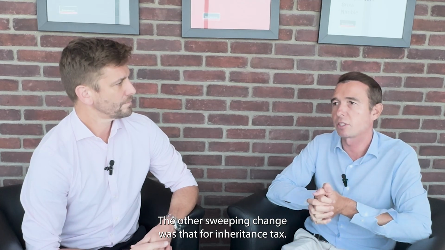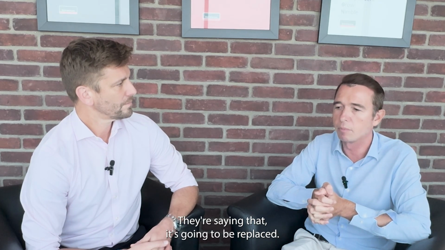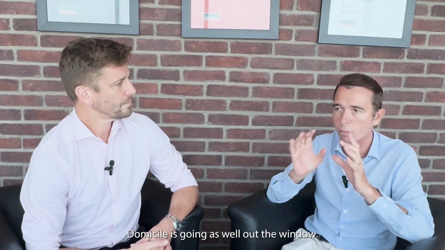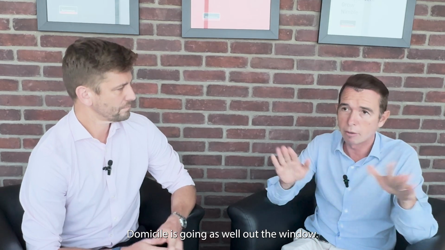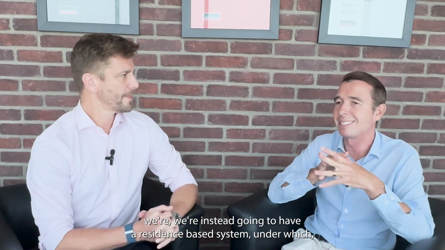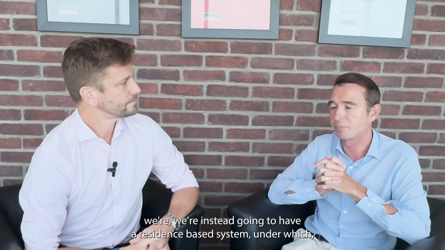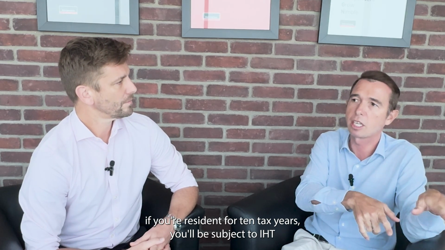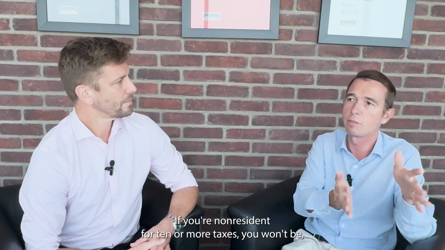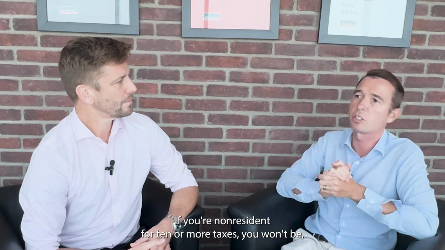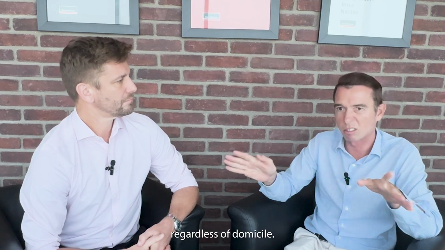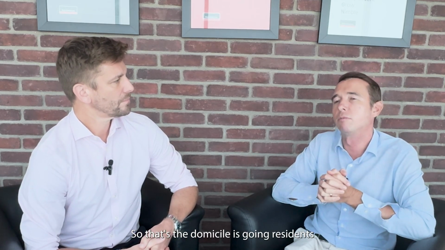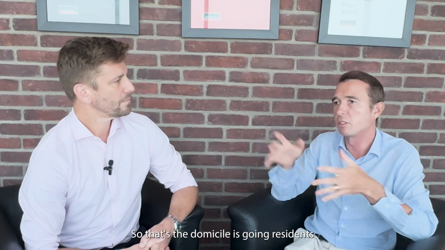So domicile goes. The other sweeping change was that for inheritance tax, they're saying it's going to be replaced, domicile is going as well, out the window. We're instead going to have a residence-based system under which if you're resident for 10 tax years, you'll be subject to IHT on your worldwide assets. If you're non-resident for 10 or more tax years, you won't be, regardless of domicile. So that's domicile going, residence coming in.